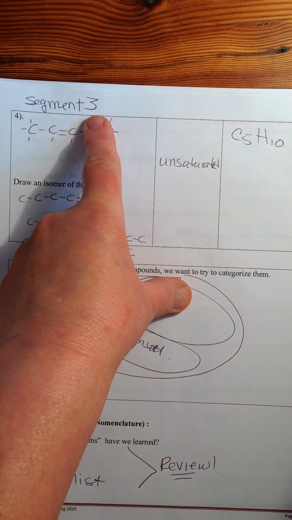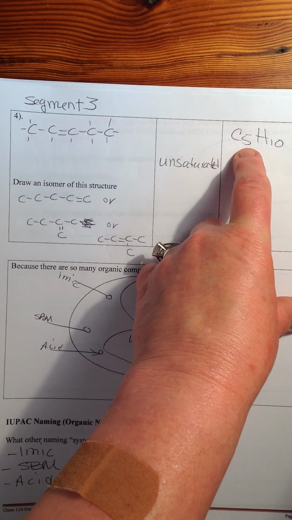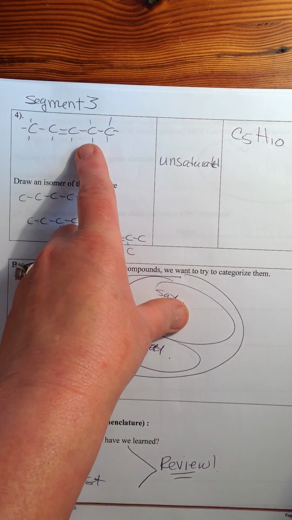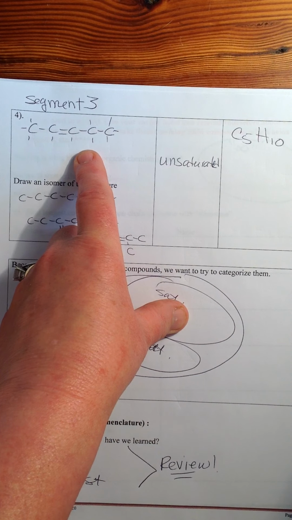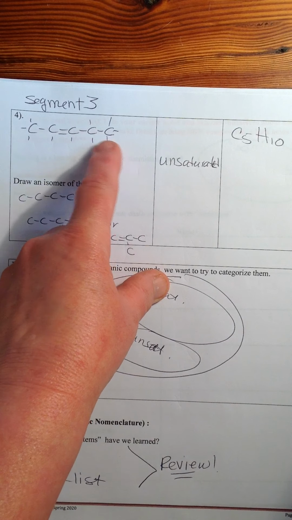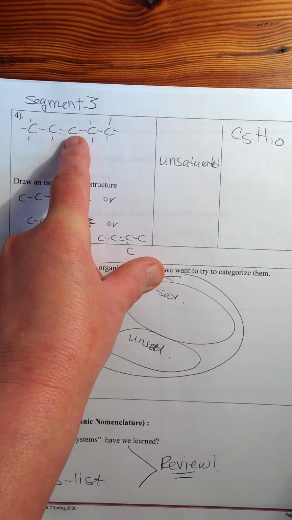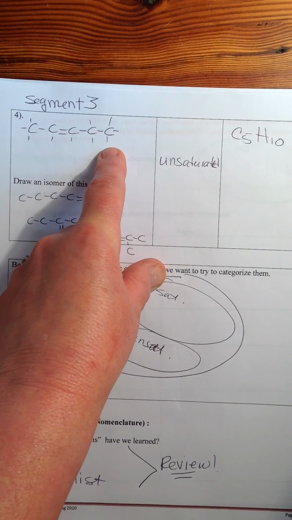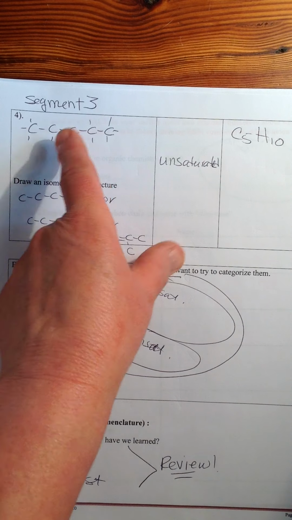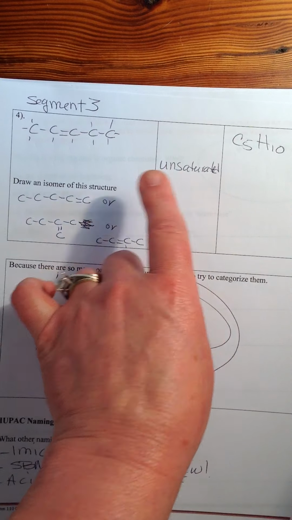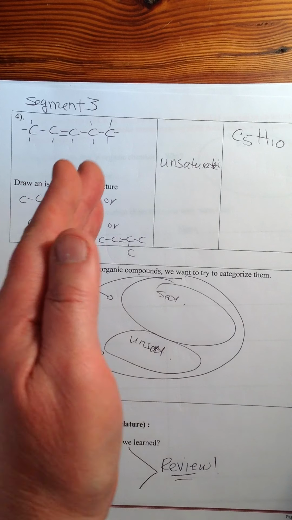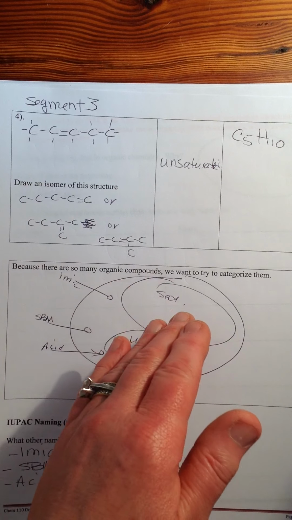Okay, in the last segment I said you had the formula C5H10, and I just came up with one. 1, 2, 3, 4, 5. 1, 2, 3, 4, 5, 6, 7, 8, 9, 10. We have a double bond, which means it's unsaturated. Isomers means we're going to move that double bond around somewhere.